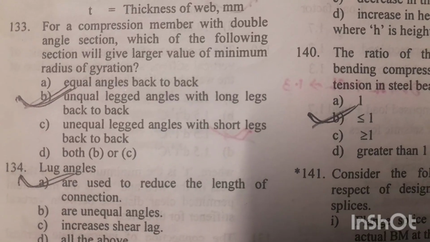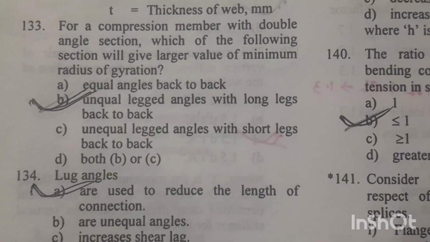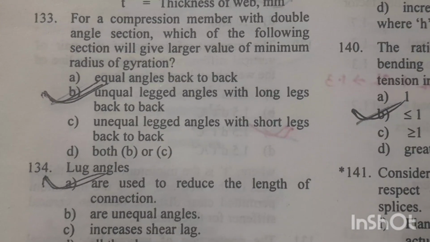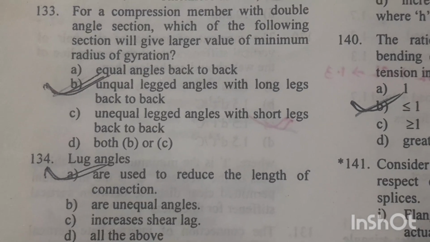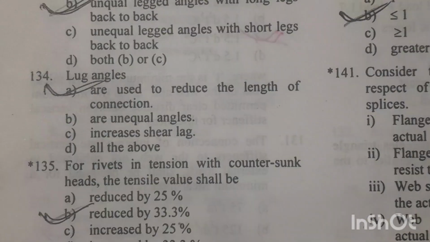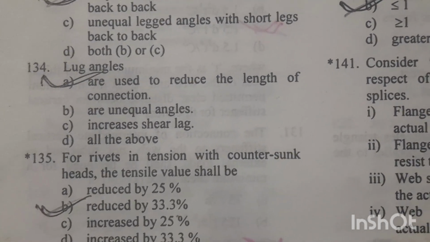Question number 133. For a compression member with double angle section, which of the following sections will give larger value of minimum radius of gyration? Option B is right answer, unequal legged angles with long legs back to back. Question number 134. Lug angles are used to reduce the length of the connection. Option A is right answer.